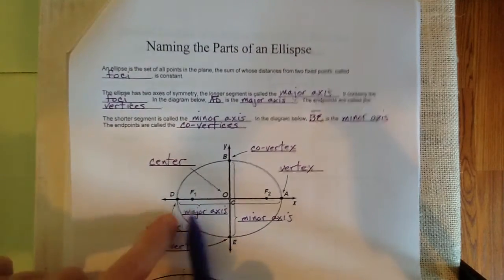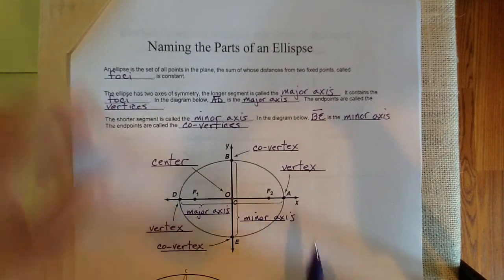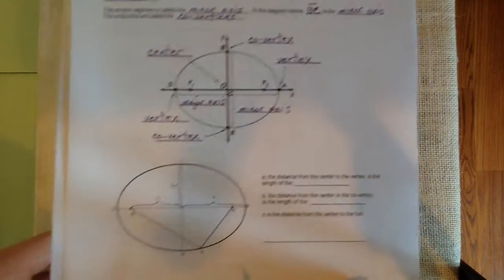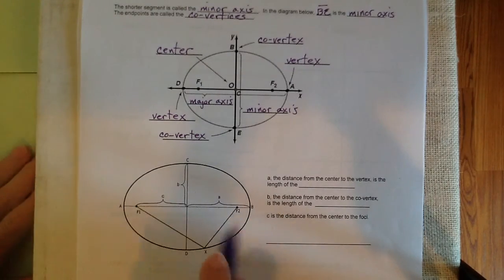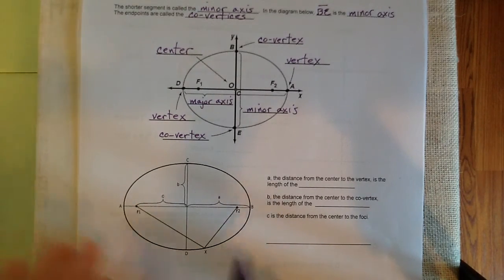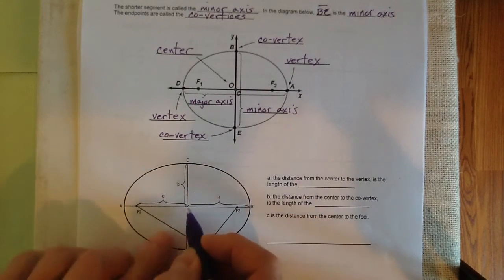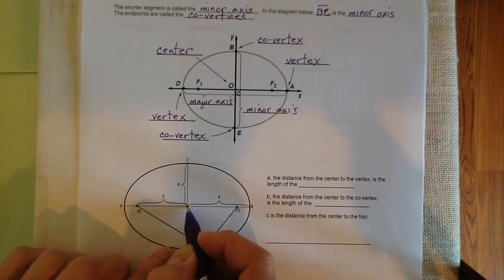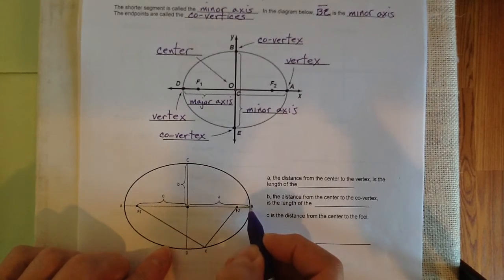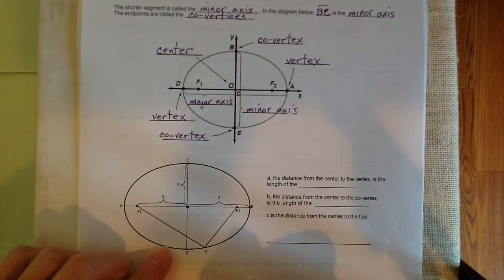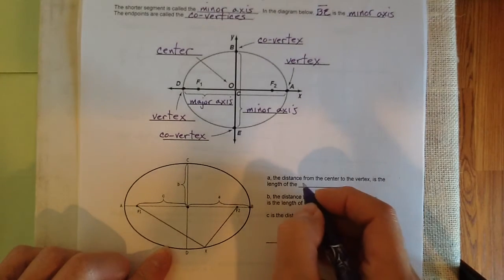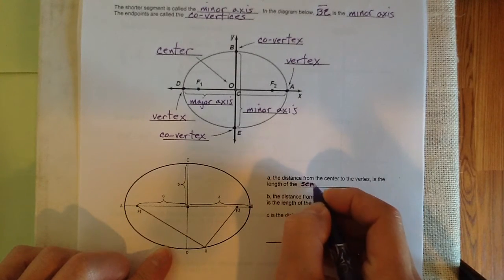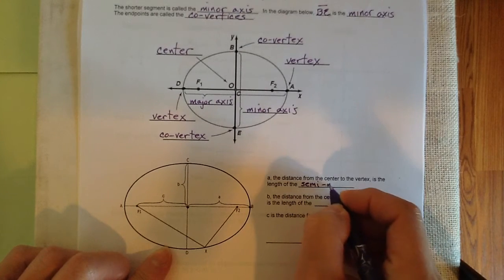Okay, so the major axis is a certain length, and we're going to come down here, and it's just customary to use these letters to describe the distance between two points. So we use a little a to describe the distance from, this would be our center, to our vertex. Okay, so this distance from center to vertex is called the semi-major axis.